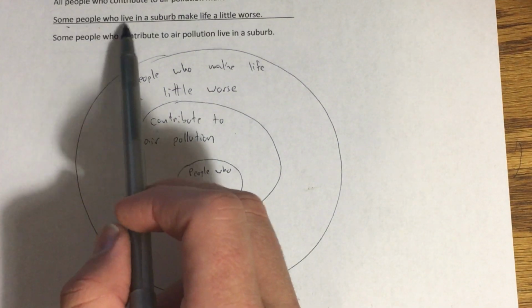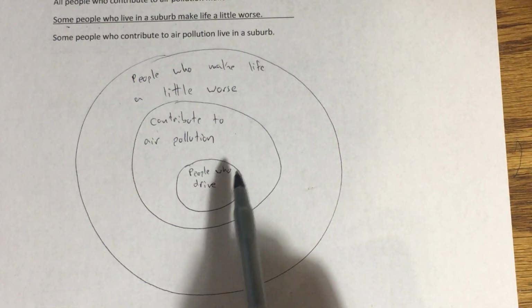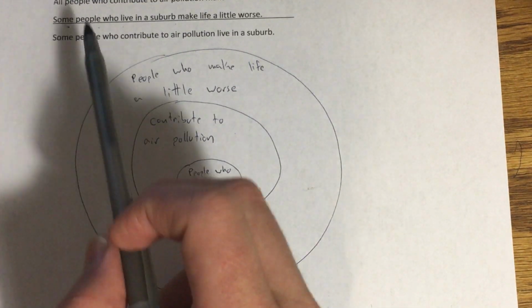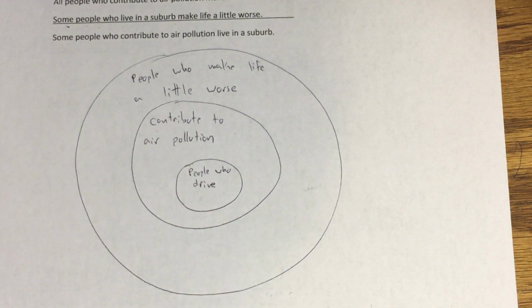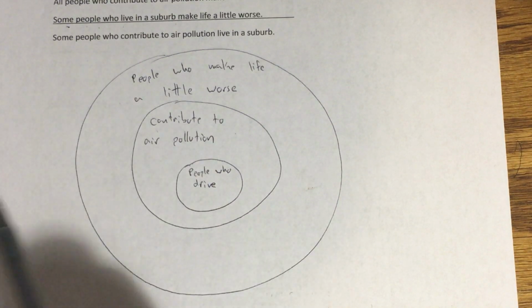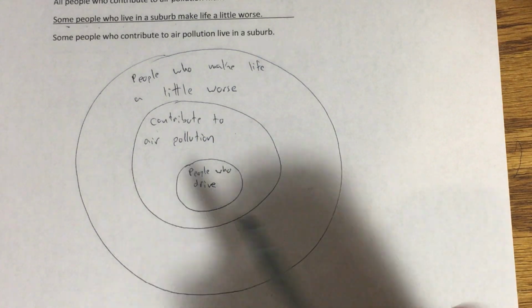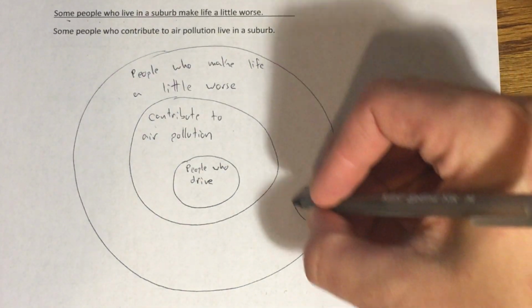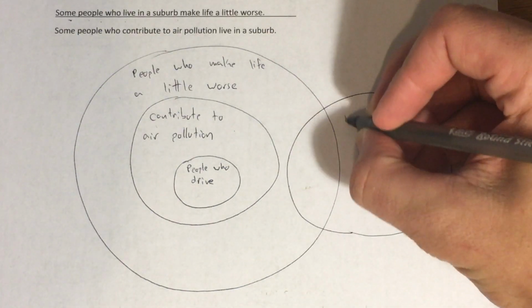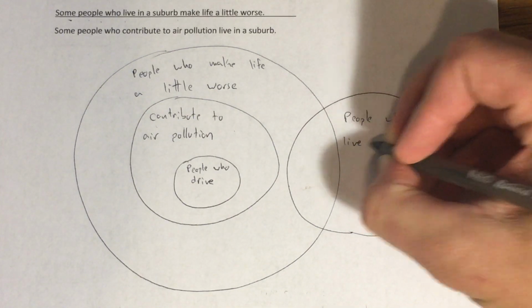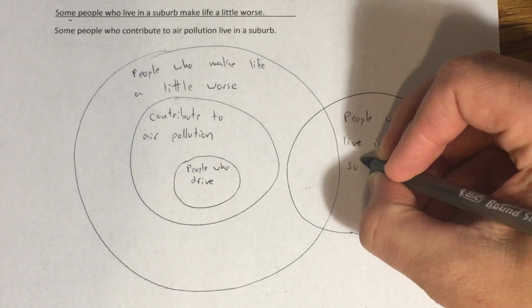Finally, some people who live in a suburb make life a little worse. So now we're talking about people who live in a suburb. That's a new circle. But notice it says some people, not necessarily all people. So we don't want the circle for people who live in a suburb to be completely contained in the circle of people who make life a little worse. We could put it here. People who live in a suburb.